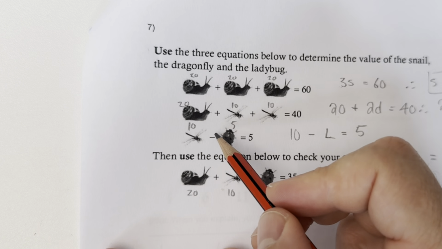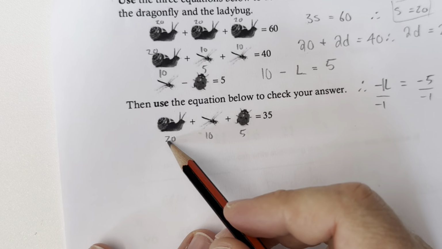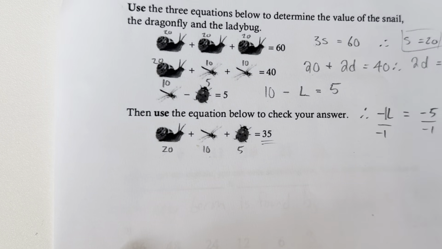Let's check. Is 10 minus 5 5? It sure is. If I put the 5 here, let's check. 20 plus 10 plus 5, well, that is 35. We are in business, and we are done.